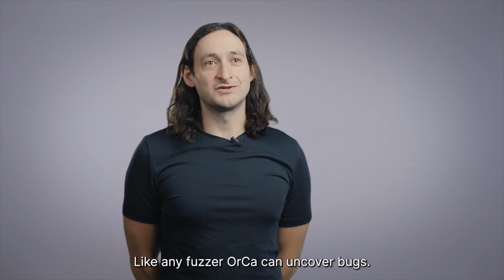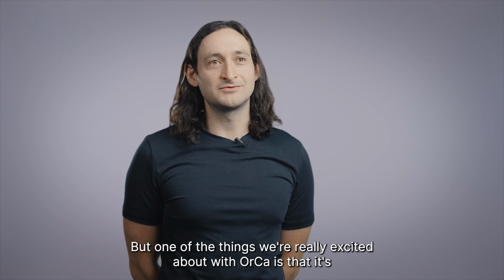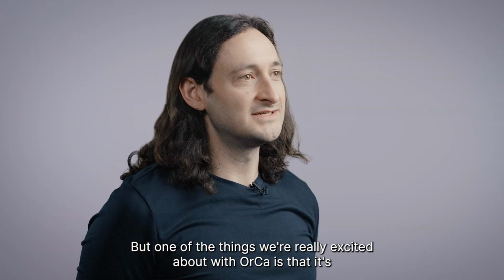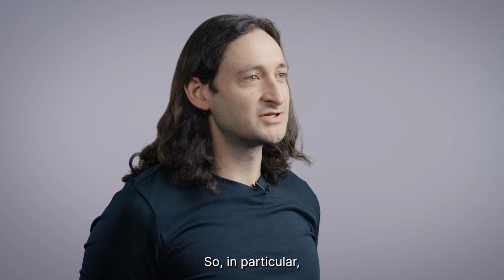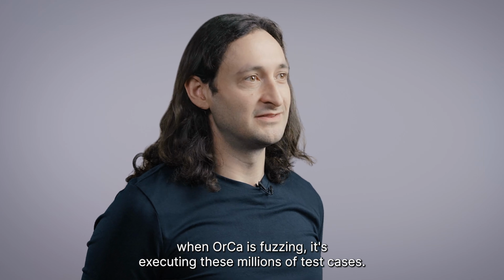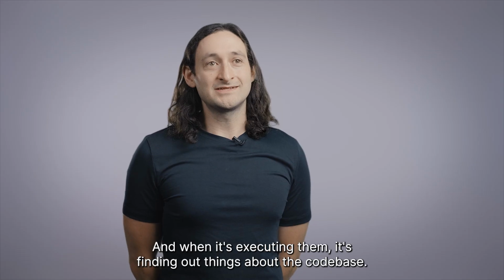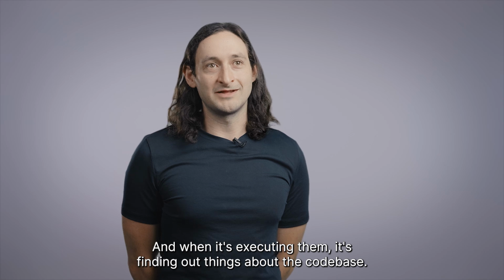Like any fuzzer, OrCa can uncover bugs, but one of the things we're really excited about with OrCa is that it's actually able to help users better understand the code base. So in particular, when OrCa is fuzzing, it's executing these millions of test cases. And when it's executing them, it's finding out things about the code base, right?